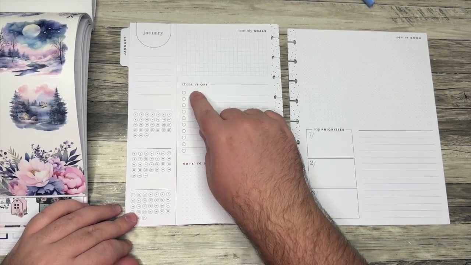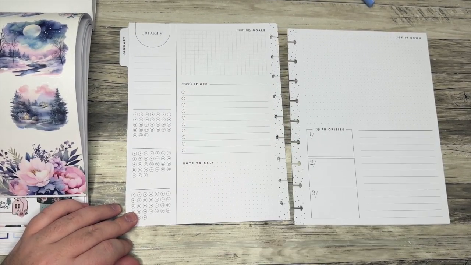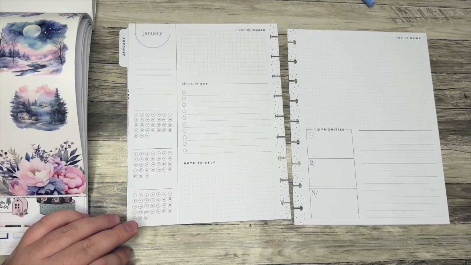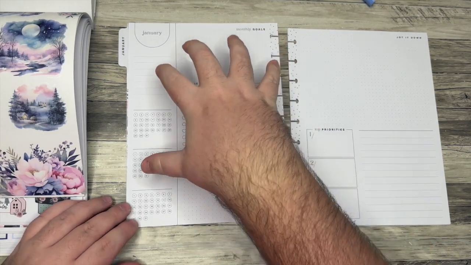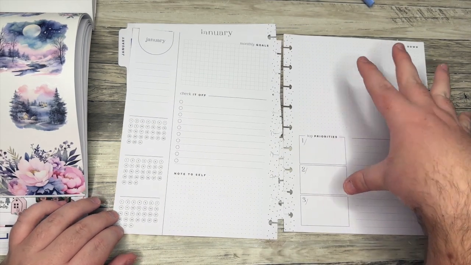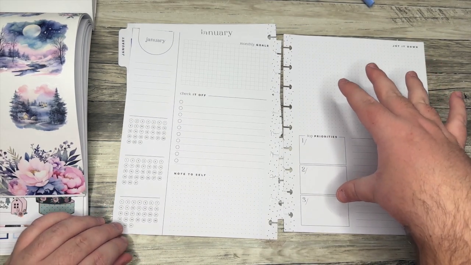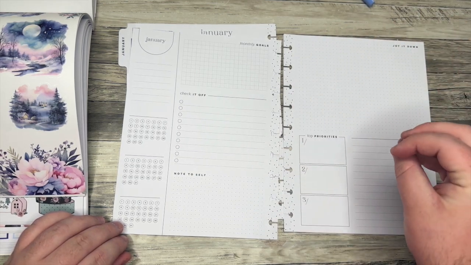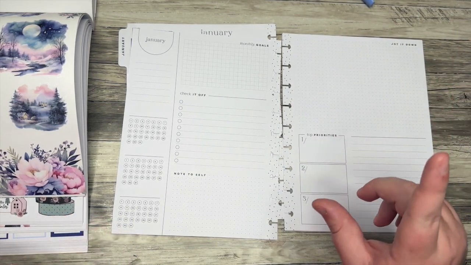Monthly goals will be going here. And then weekly goals, I guess let's keep all of our goals on this side and have this be almost like the brain dump of the month. Yeah, I like that.